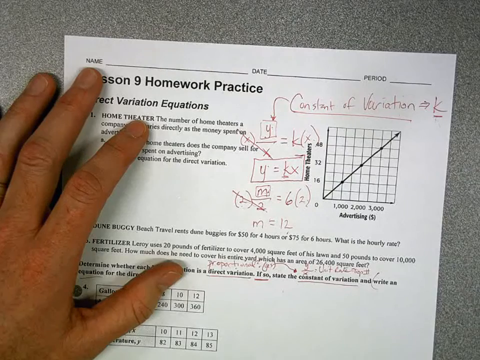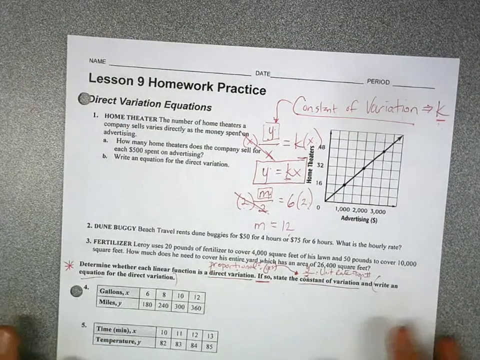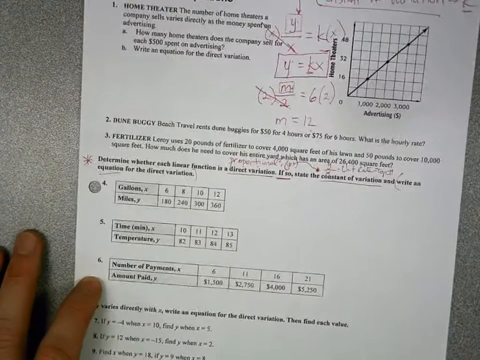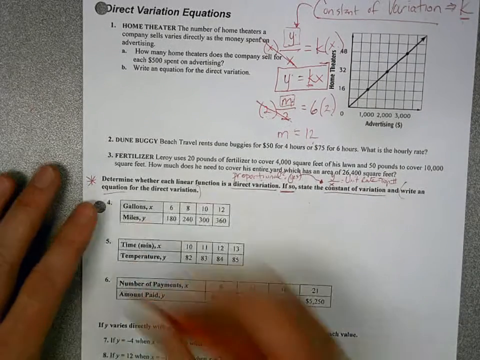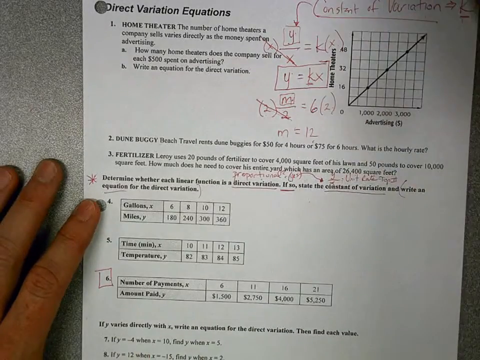All right, so here we go. Let's fast forward back to one of our problems, and let's take a look at problem number 6.